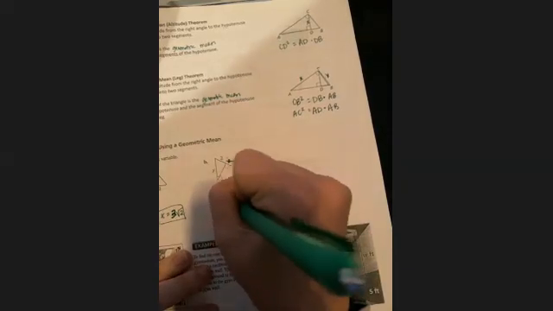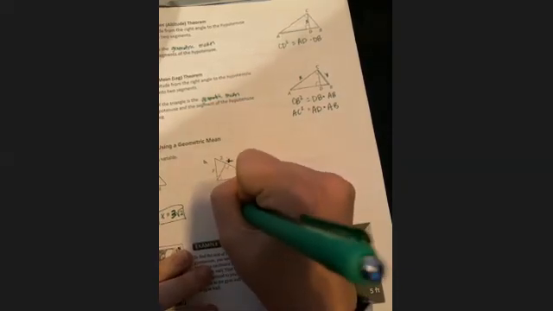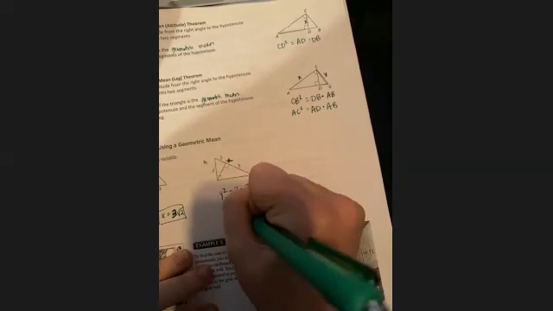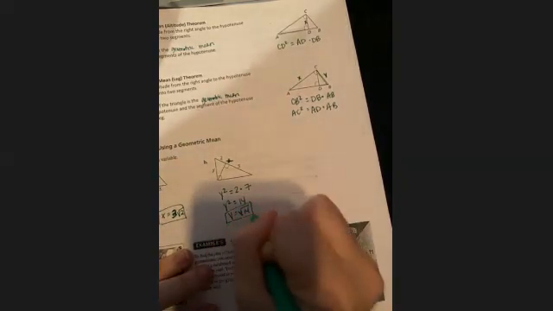So y squared equals 14. Y equals the square root of 14. I can break that down into 2 and 7, but then those both don't break down any further. So my answer is just y equals the square root of 14.